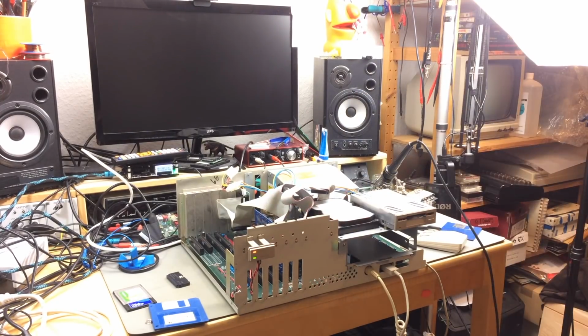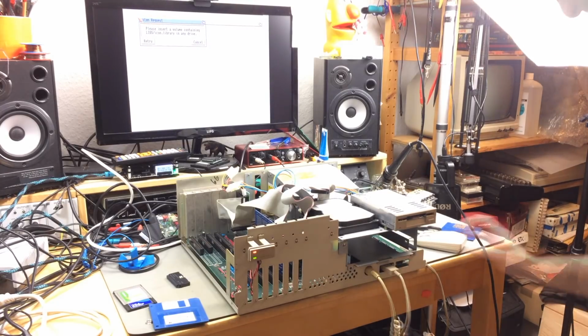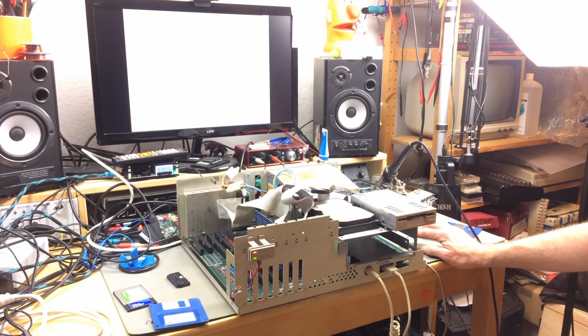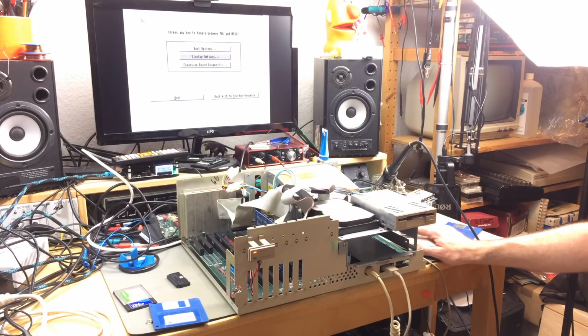No idea which one it's going to boot. Probably the hard disk, because that's spinning up and it should boot up from the hard disk, I guess. Not sure. Oh, it doesn't. Okay. Let's try and make it boot from the hard disk by using the boot menu. There we are.